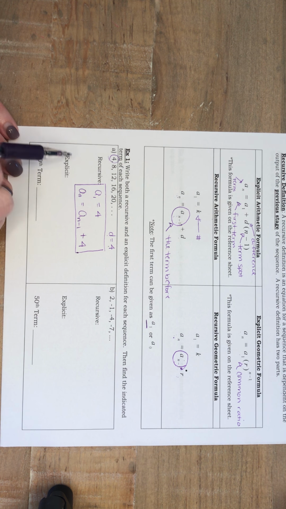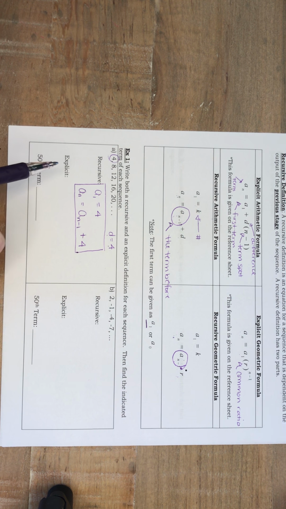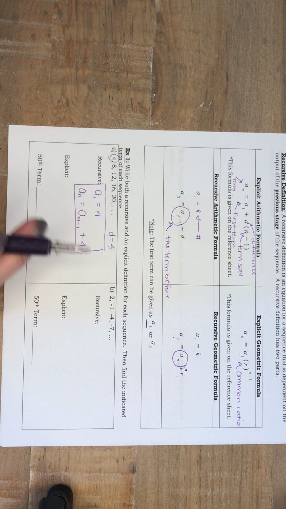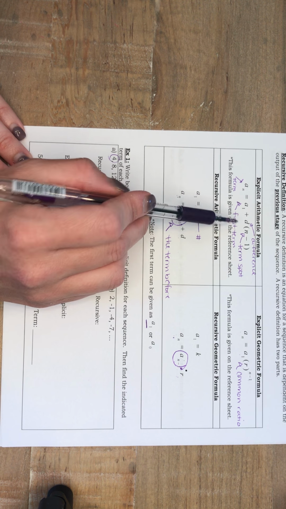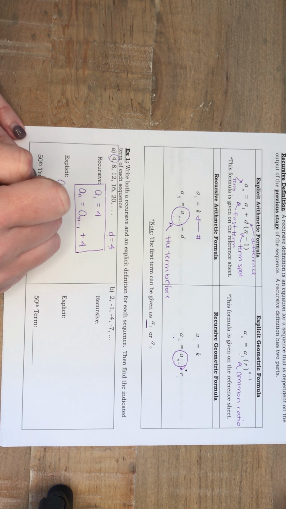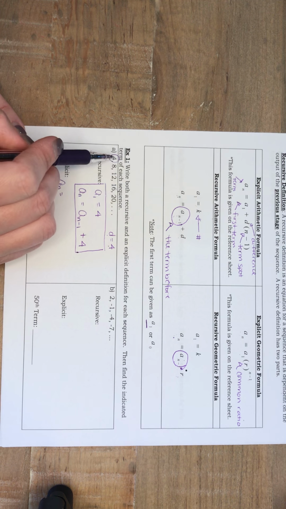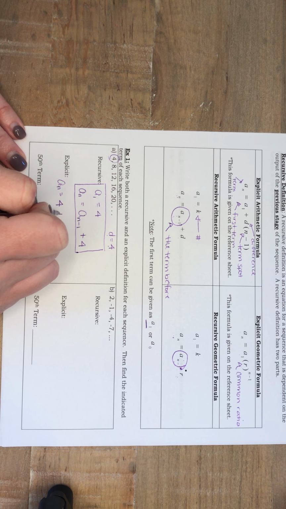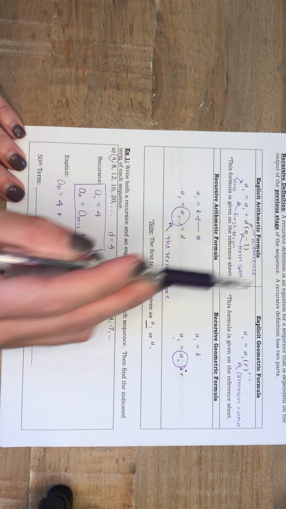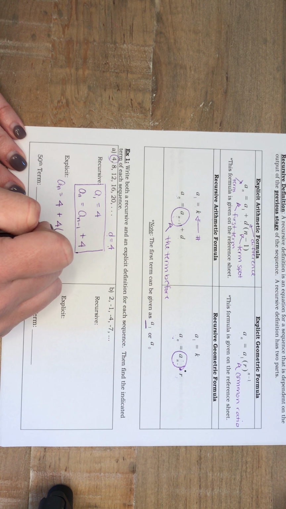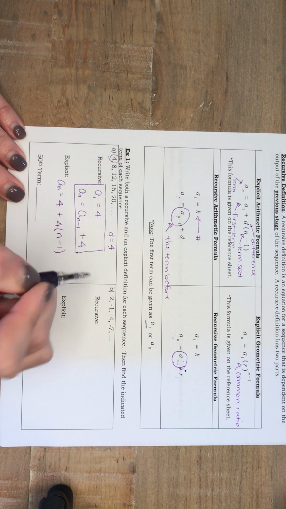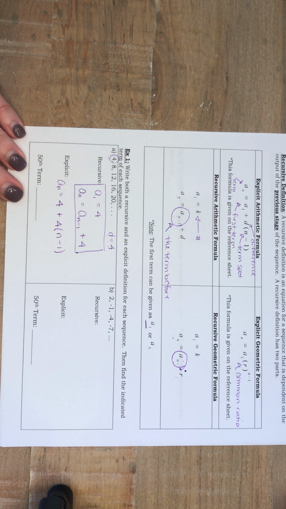So that's why we also have the explicit formula, because the explicit formula can help us jump to whatever term we need to get to. Okay, so this one, we need to follow our formula up here. So this one, we're going to say a sub n equals a sub 1, so the first term, 4, plus d, which we said was also 4, times n minus 1. So n is staying in the formula because then we can plug in n to be whatever we need it to be later, which we're going to do here in a second.